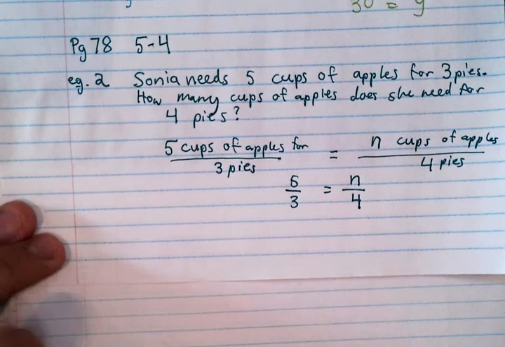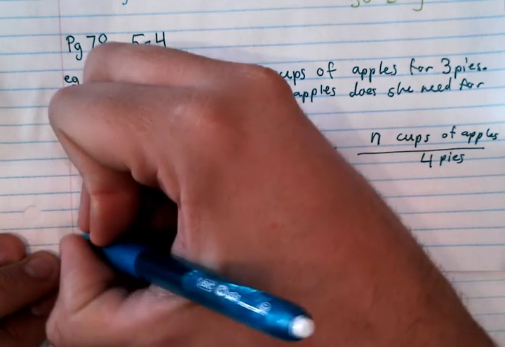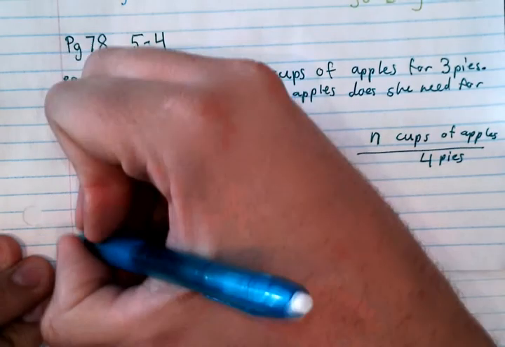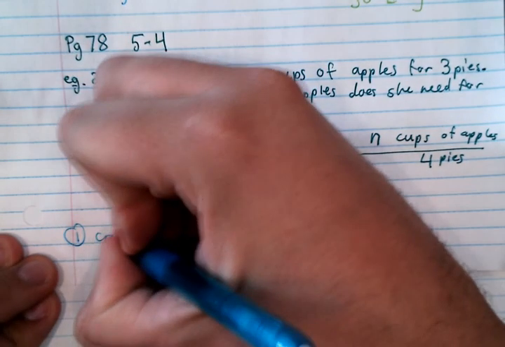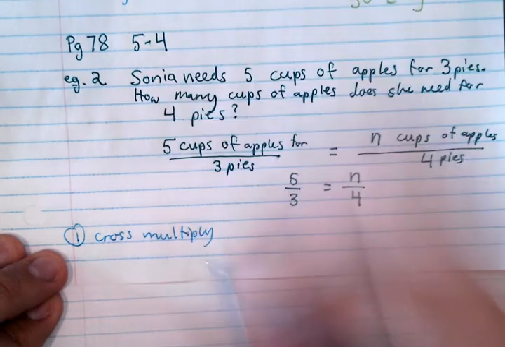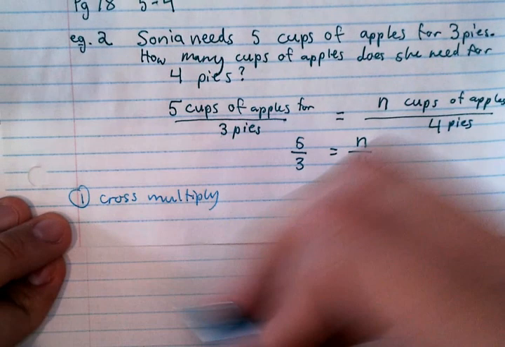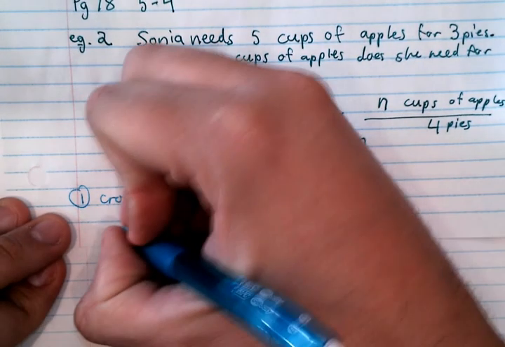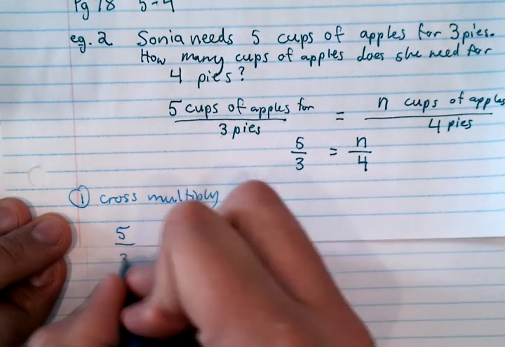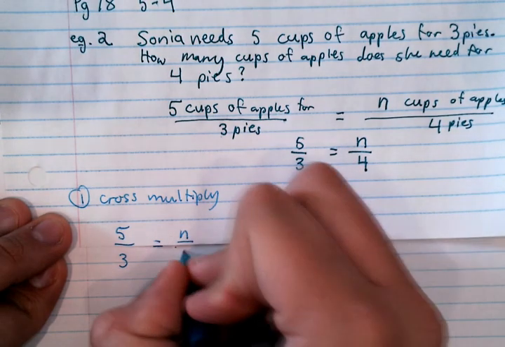Excellent. Okay. So we used light blue for our cross multiply, so let's do that method again. So way number 1, cross multiply method. Alright, so let's write it out again. 5 over 3 equals n over 4.